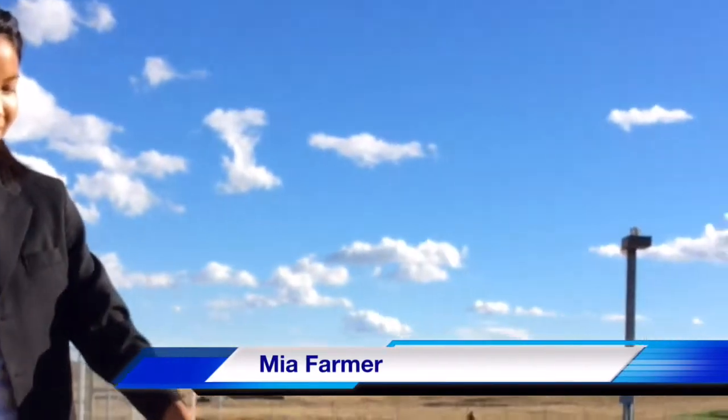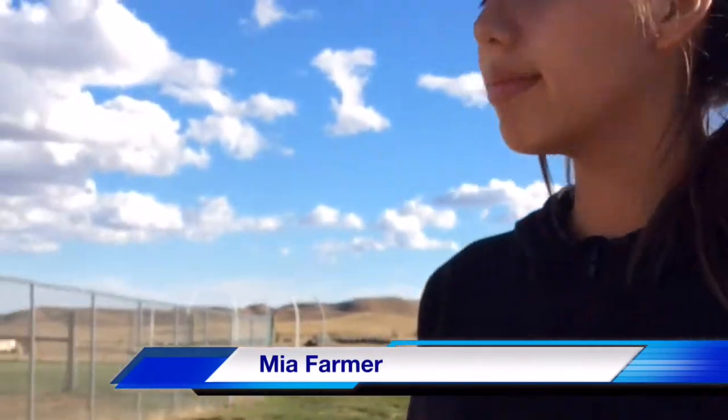And we're back with Mia Farmer, the rock star of the Black Hills. She is going to show us how we can find sedimentary rocks outside our door. Well, they're everywhere. For example, this one, because it has layers. And back to you, Tate.